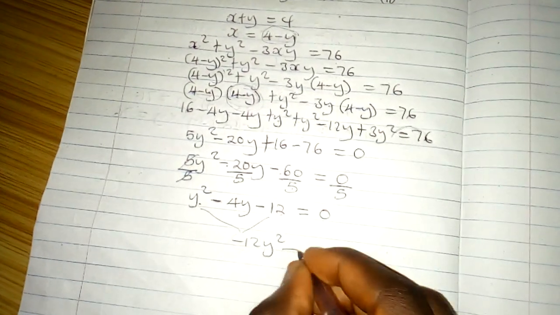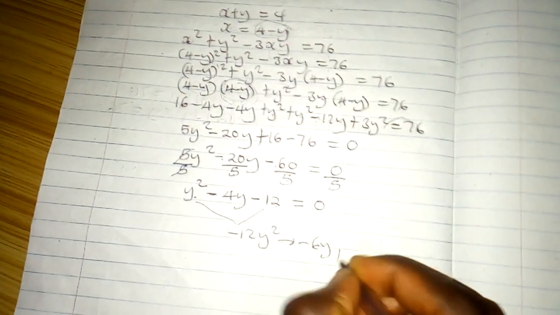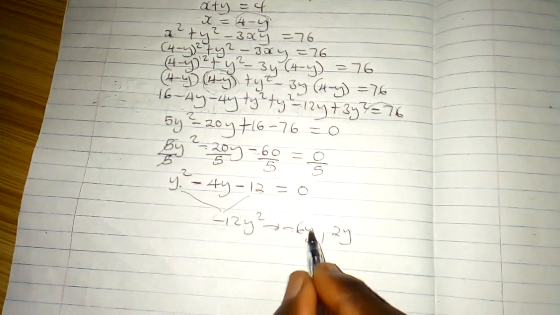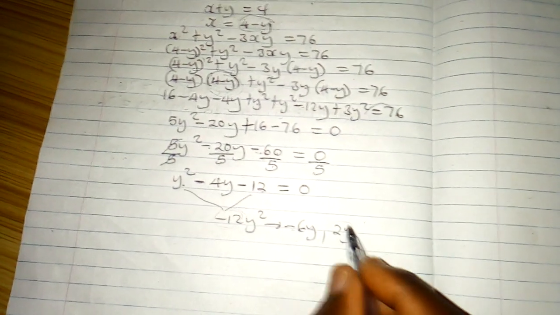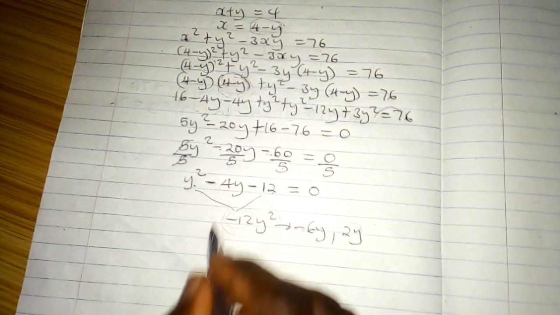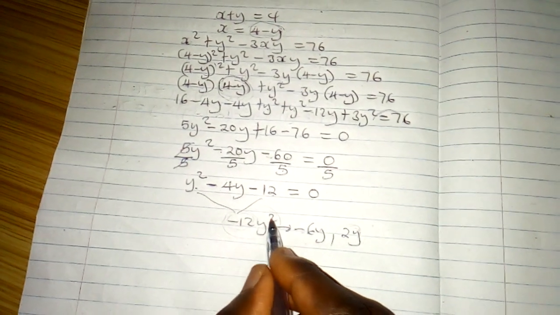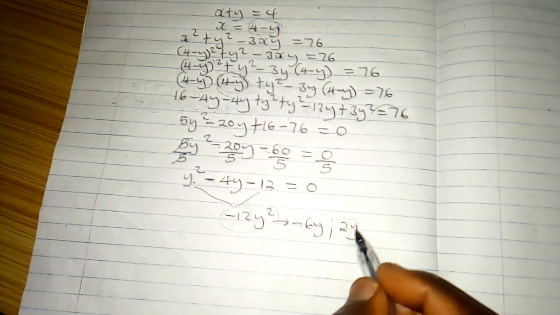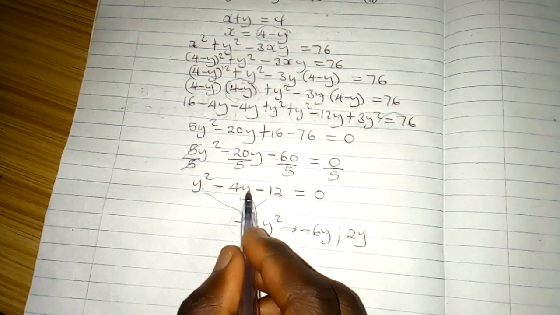So we have negative 6y and positive 2y. If you multiply negative 6y times positive 2y, it gives negative 12y squared. If you add negative 6y plus 2y, it gives negative 4y.